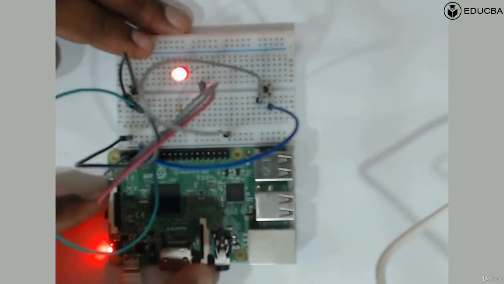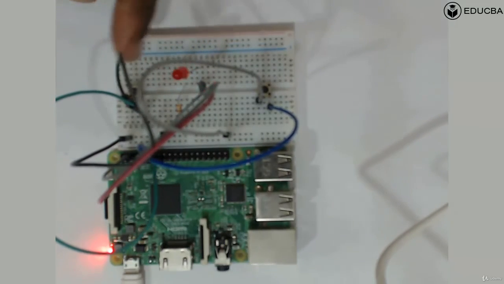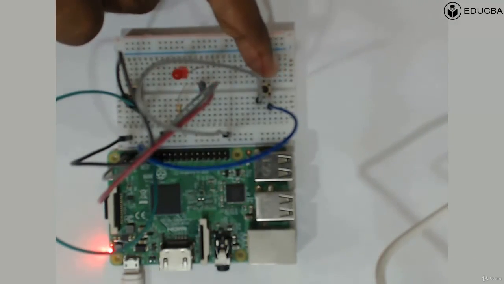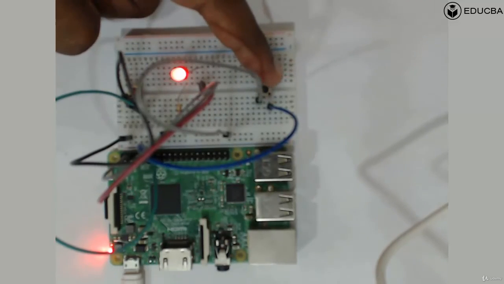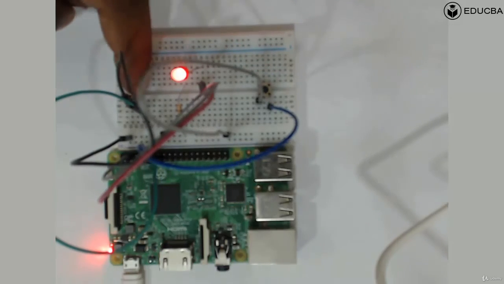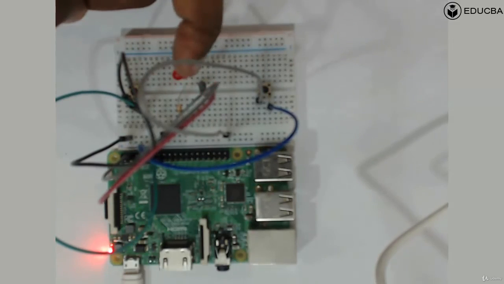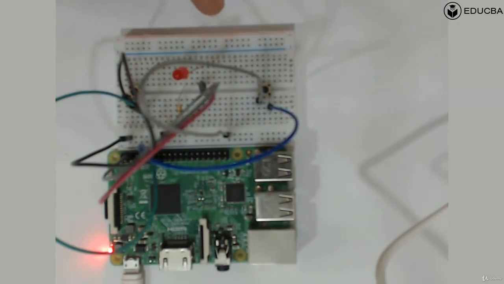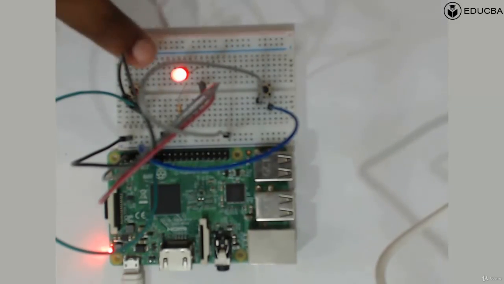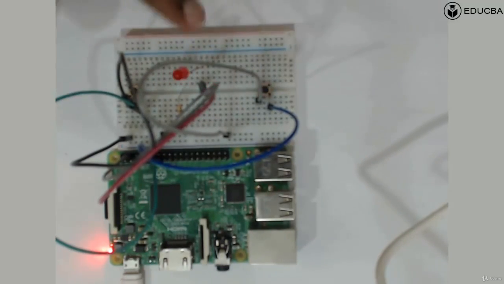Alright, so let's recap. This one is GPIO 18. This one is GPIO 27, and this one is GPIO 22. So 22, 27, 18. We're going to make our connection like this. So this one is 22, 27, and this is 18. So let's do that. Let's get back to the coding part of it and go ahead, right?